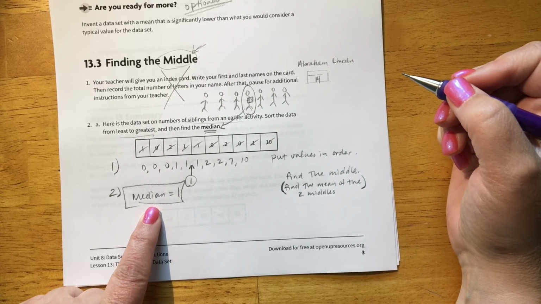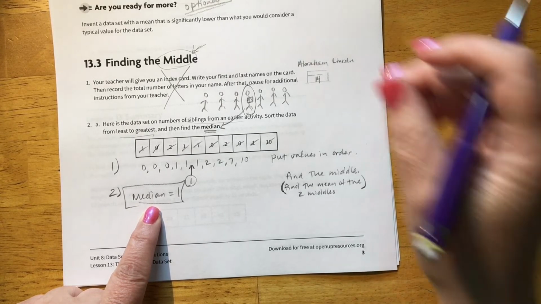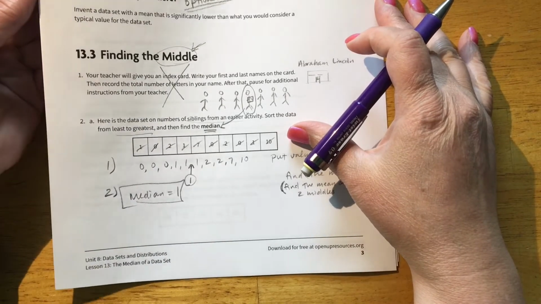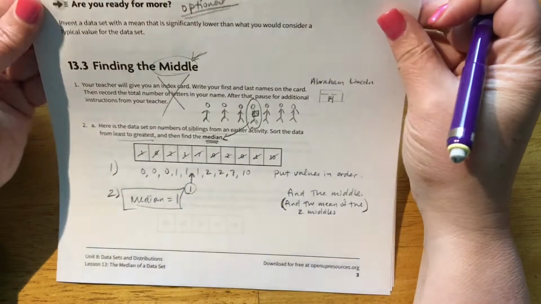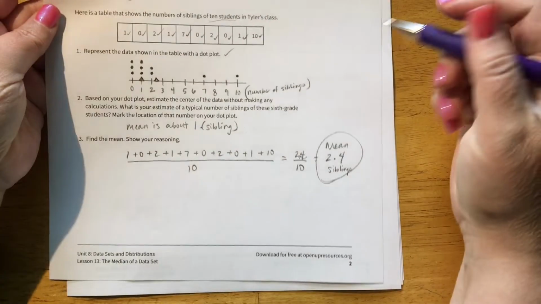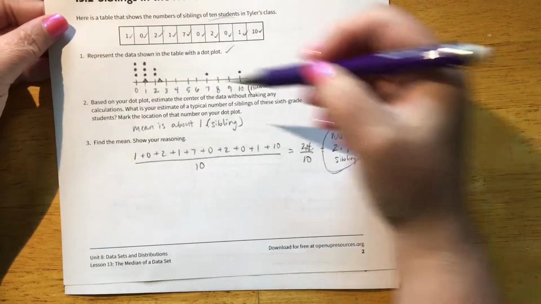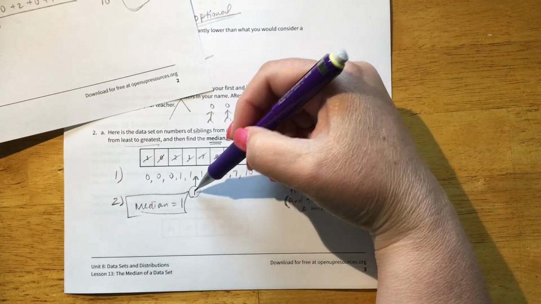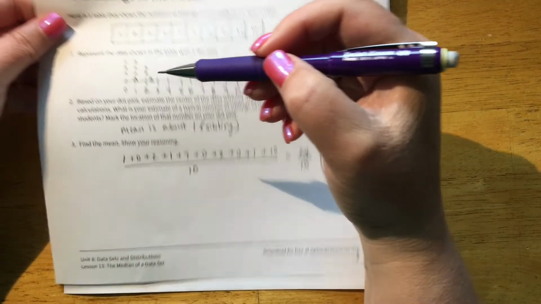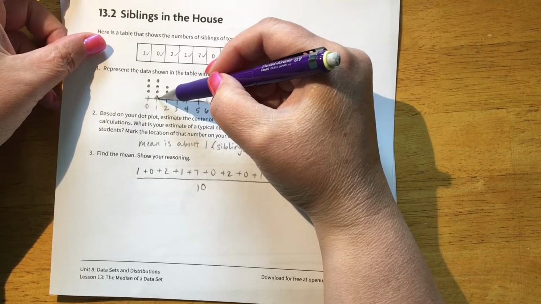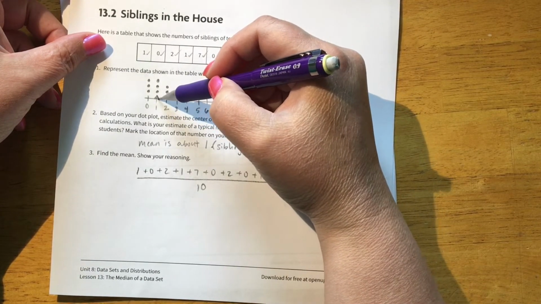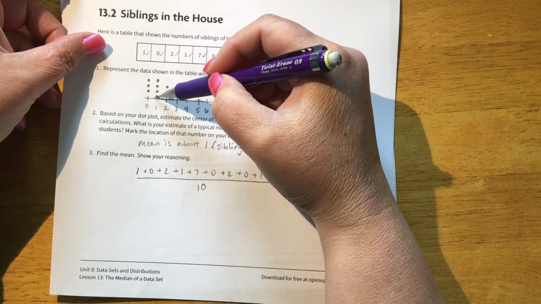Now, one thing I want to point out at this point is, remember when we had the mean before and it wasn't very great? Remember that, how we found the mean of 2.4 and it was far away? Guess what the median was? The median was exactly what we wanted it to be, wasn't it? It was exactly what our estimate was. That really is a center.